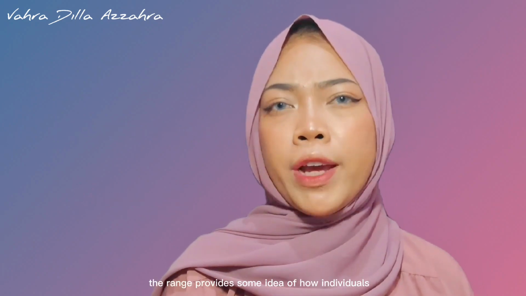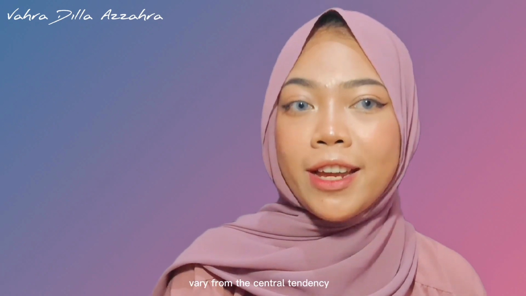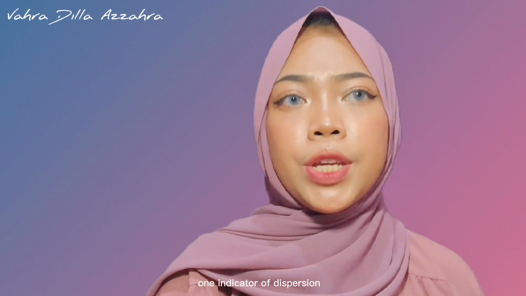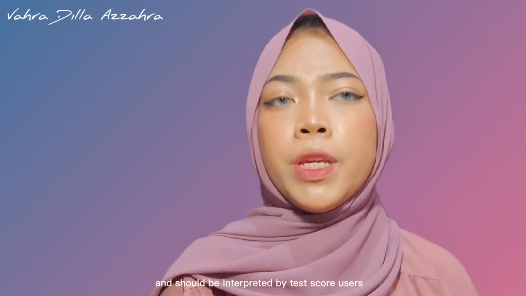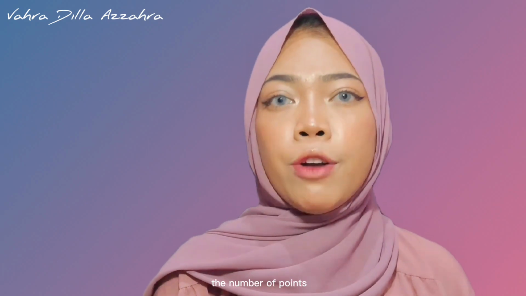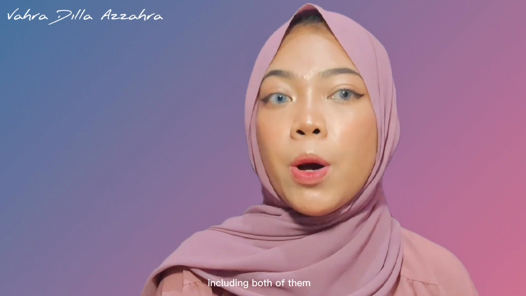The range provides some idea of how individuals vary from the central tendency. The range is usually reported as one indicator of dispersion and should be interpreted by test score users as just what it is: the number of points between the highest and lowest scores on a test, including both of them.